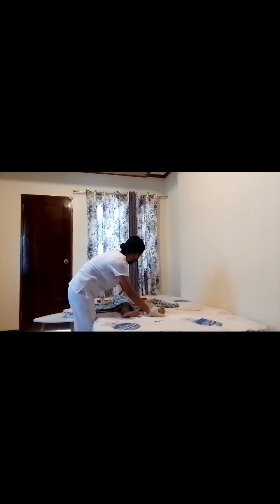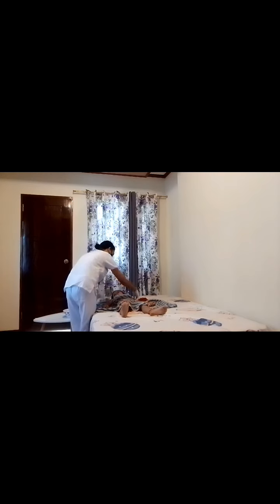Immerse and wash client's feet in basin, rinse and pat dry. We need to replace water.